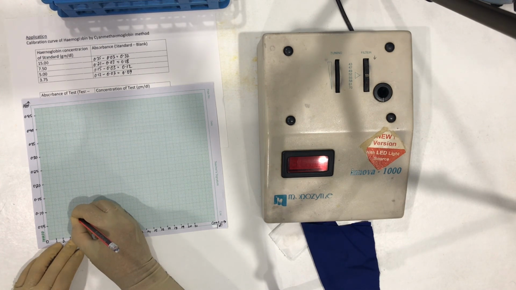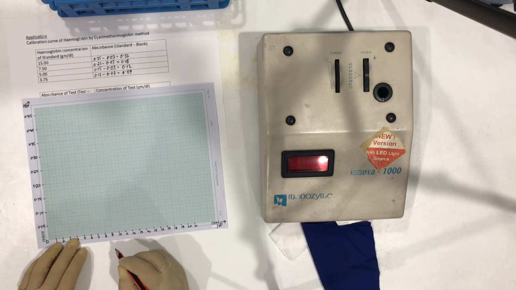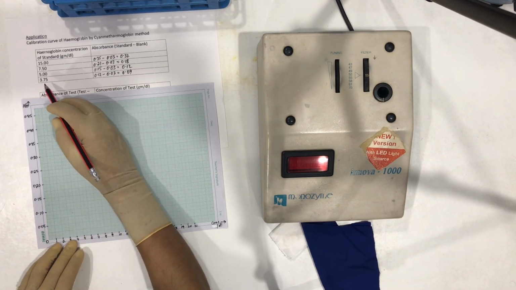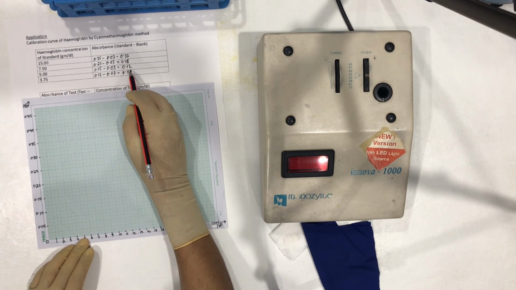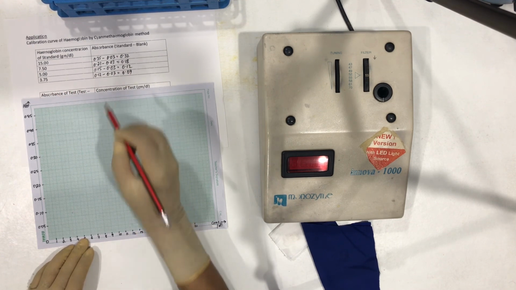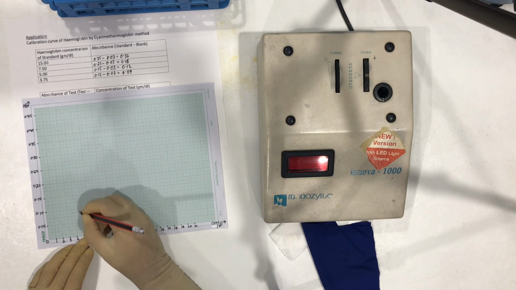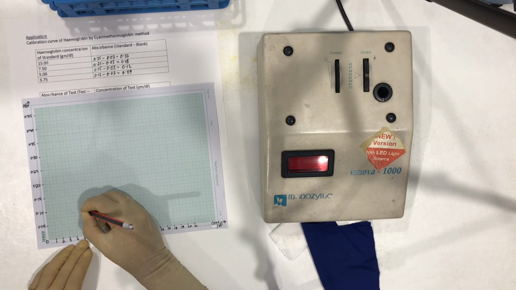It is going to be out here. Standard 5 is giving absorbance of 0.12. This is out here.